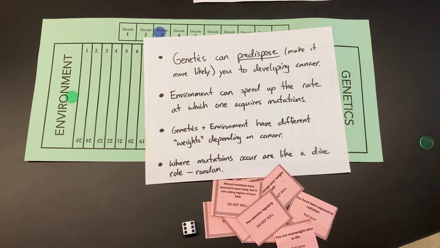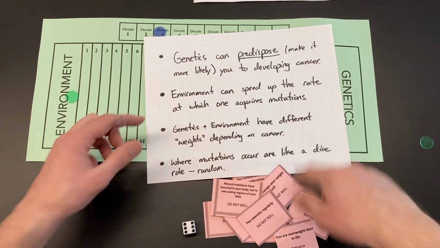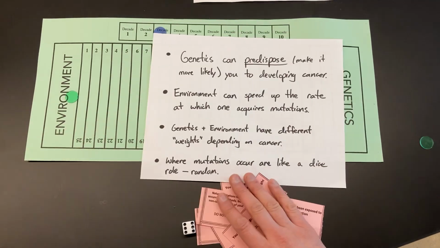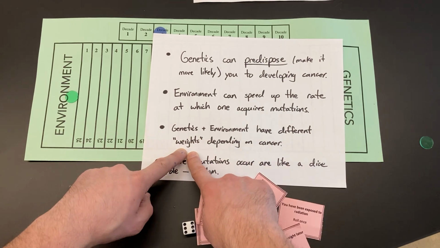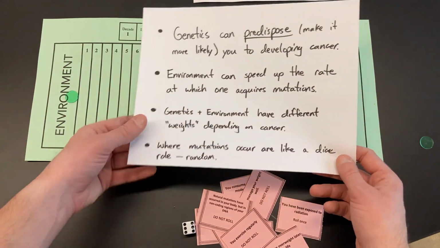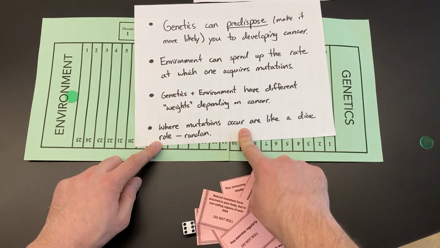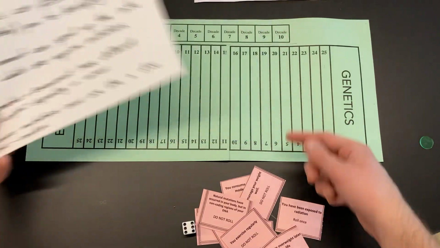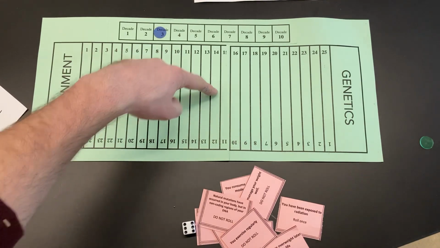So here's the summary of this cancer simulation. Genetics can predispose you, making it more likely that you develop cancer. Environment could speed up the rate at which you acquire those mutations. So exposing yourself to certain things can make it more likely that you develop cancer. And then genetics and environment have different weights depending on the type of cancer. It seems like genetics plays a little bit more of a role in breast cancer compared to lung cancer. And then at the end of the day, there's also just this randomness, this luck to it, where mutations are like a dice roll. They're random. So maybe you get unlucky and you have to roll a bunch because you have these environmental factors and you just go up a little bit each time. Or maybe you only have a couple of environmental factors, but you just happen to go up a lot each time.